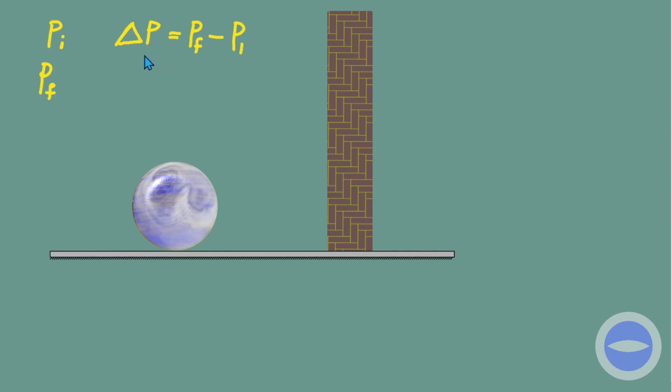So because we want to work with vectors, when we work with vectors, we use addition. So if I take initial momentum to the other side, I will end up with change in momentum plus initial momentum equals the final momentum.